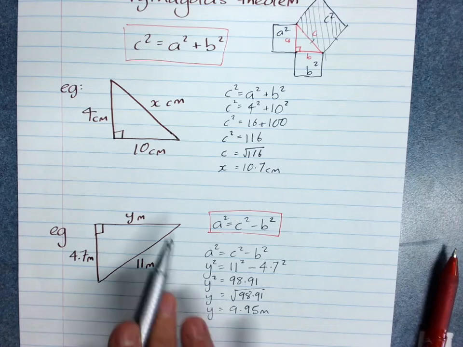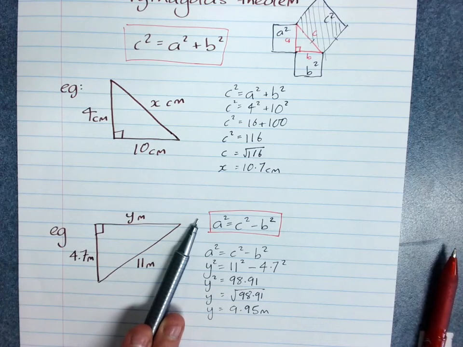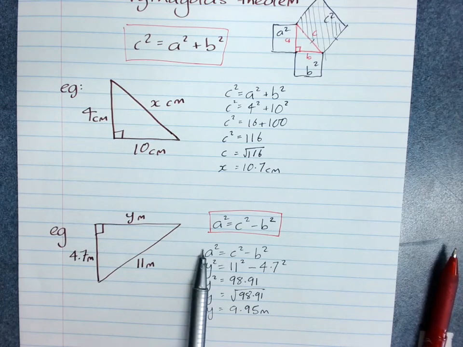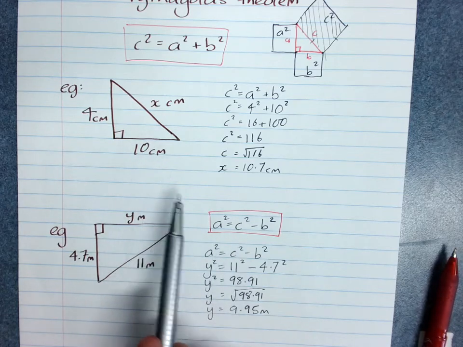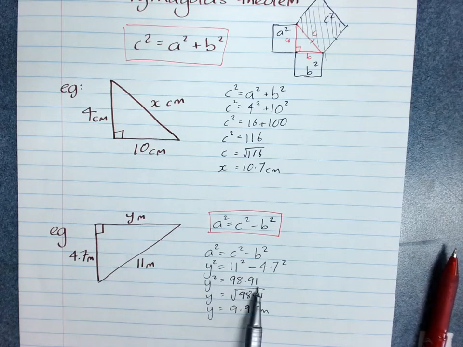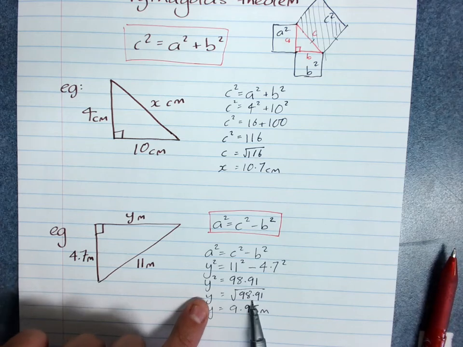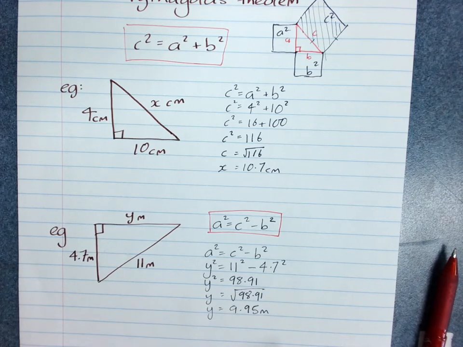So the two versions of the formula are what you'll need. Remember to find what C squared or A squared is, and then once you've got that, find the square root just to get the unknown side on its own.